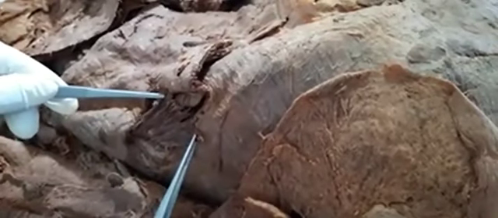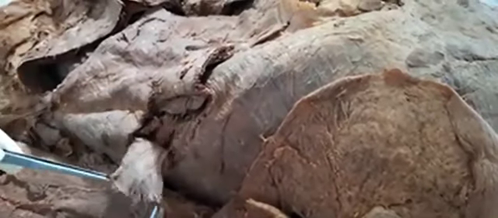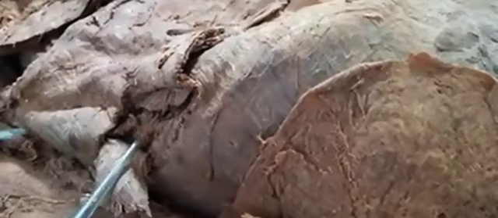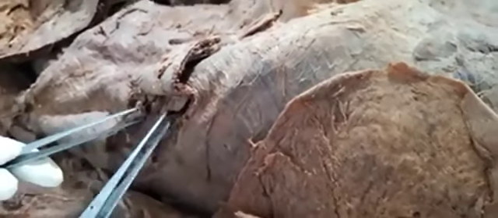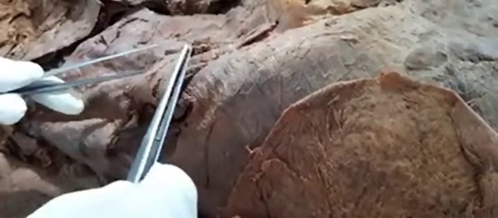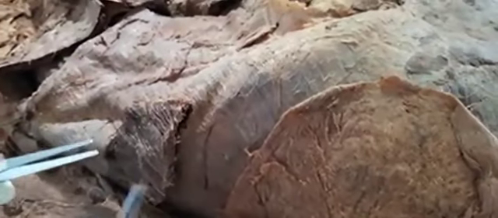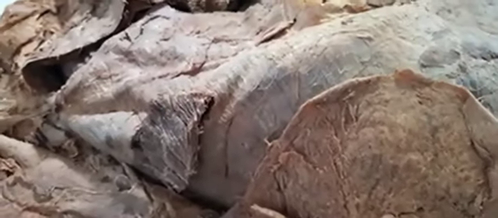When we make another cut in the internal oblique, we reach the transversus abdominis muscle that lies deep to the internal oblique, and external oblique is clear here.